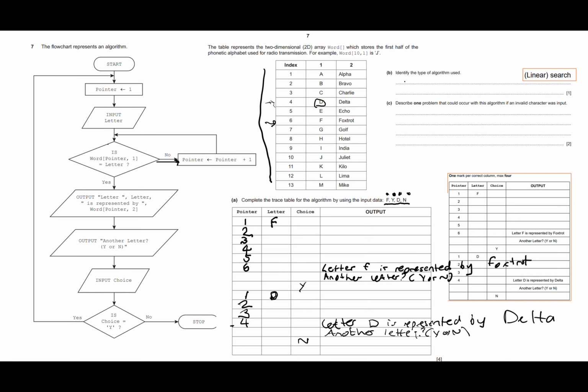Okay, so I didn't actually write in linear search here. Got a bit excited because the animations are popping up. So, describe one problem that could occur with this algorithm if an invalid character is input.